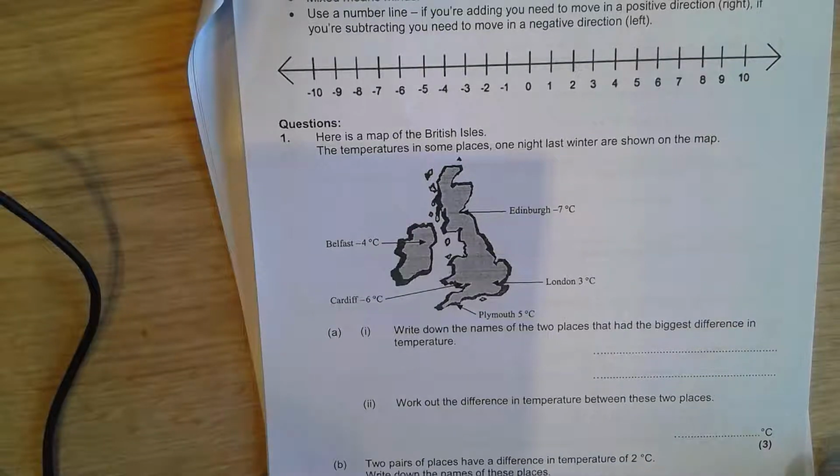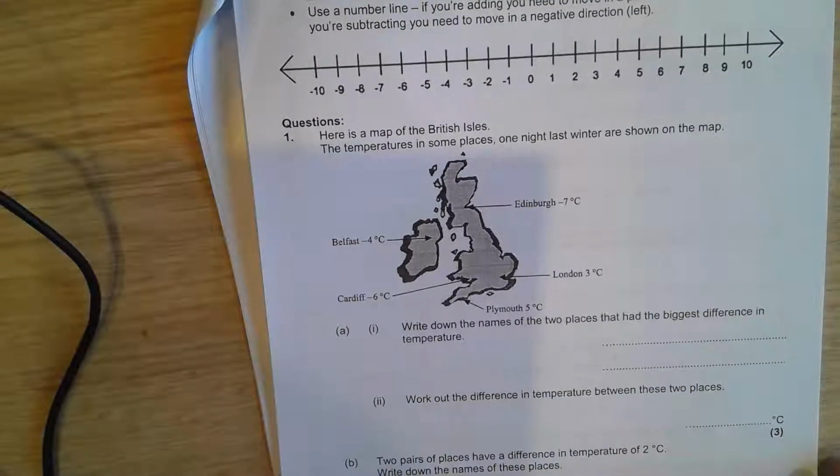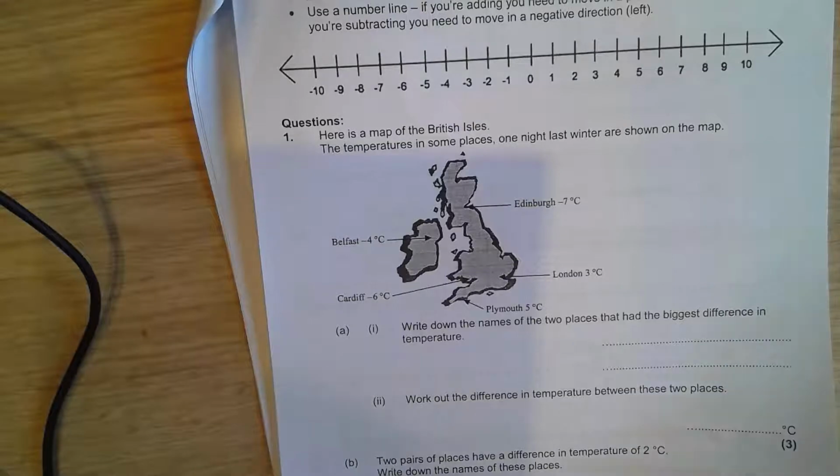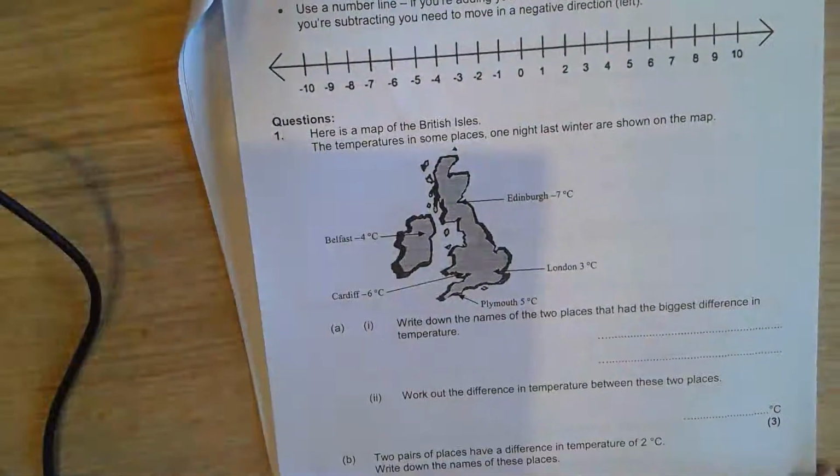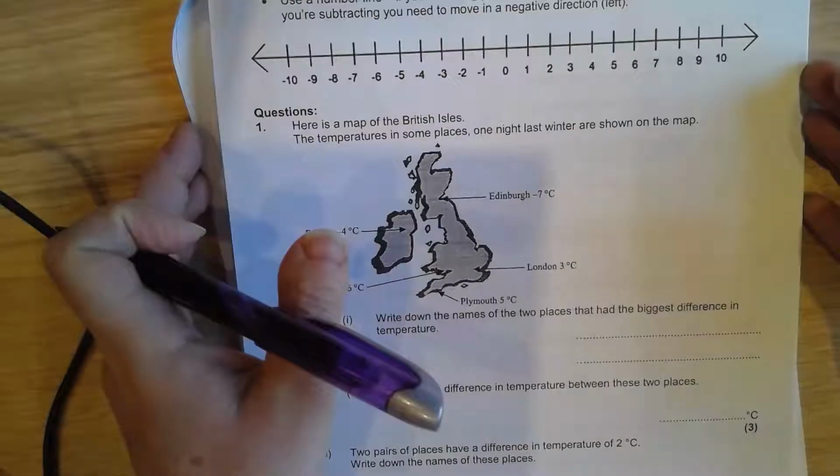Answers for grade 1 workpack, directed numbers, pages 9, 10, 11 and 12. We may split this up into 2 video clips. Let's see how we go.